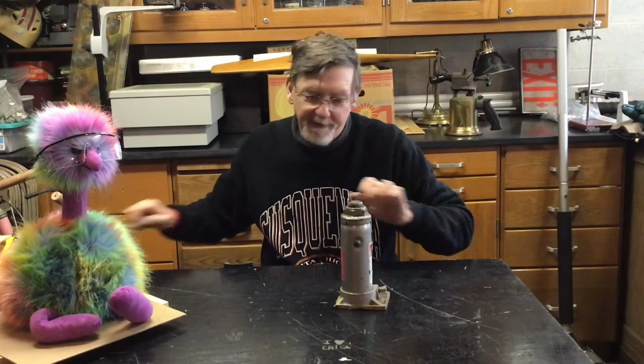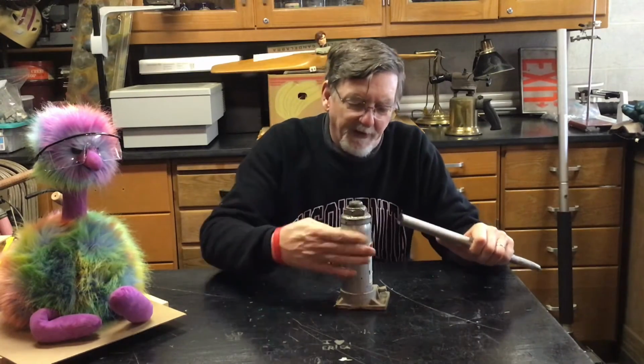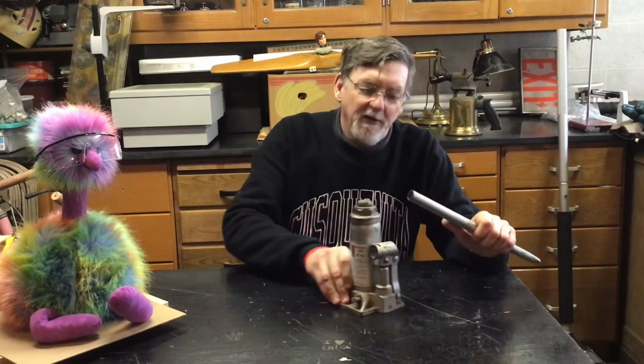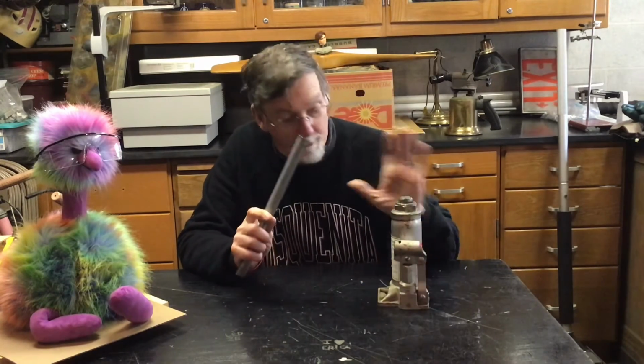The bottle jack. Every garage needs at least two of these because I usually can't find my first one. Somebody uses it, doesn't put it back, we won't mention names.